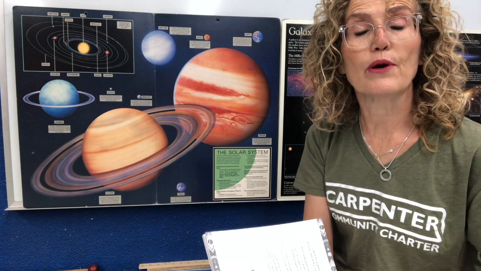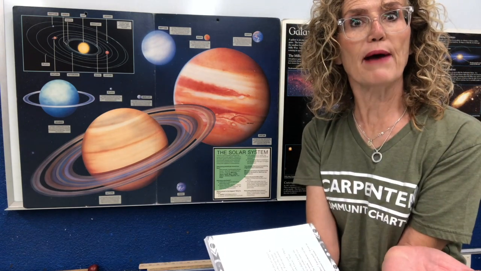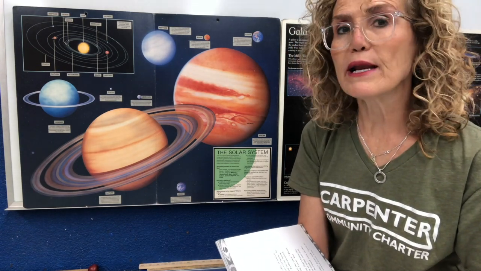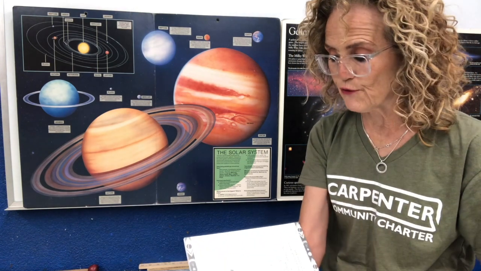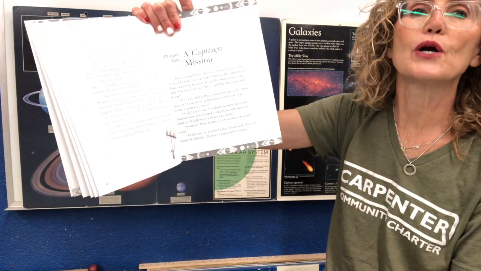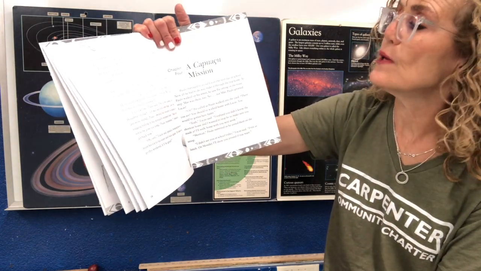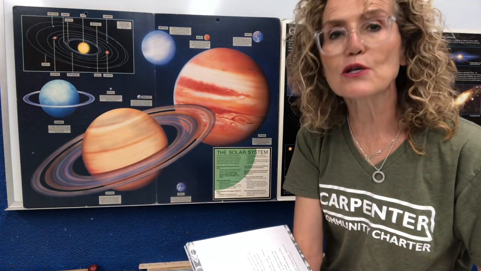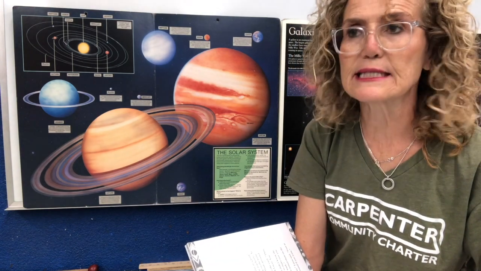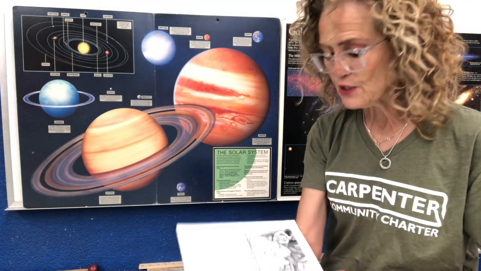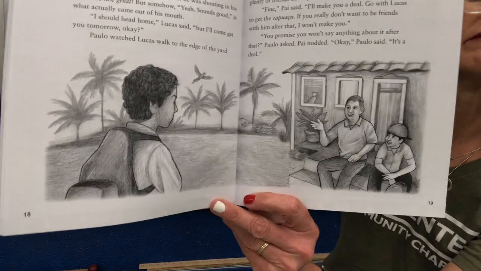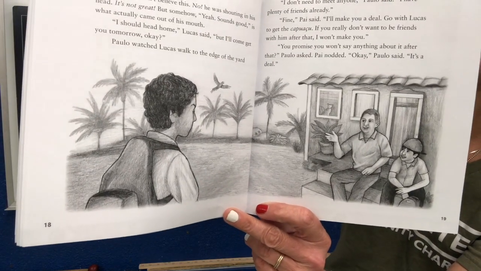Lucas was a neighbor boy who loved to play soccer, just like Paolo, and he wanted to go into the rainforest and pick a special kind of fruit, and it's called a capuacu. A capuacu is a special kind of fruit that's very sweet and delicious and it's big and it grows on a tall tree. So Lucas was inviting Paolo to go with him to pick some of these fruits.